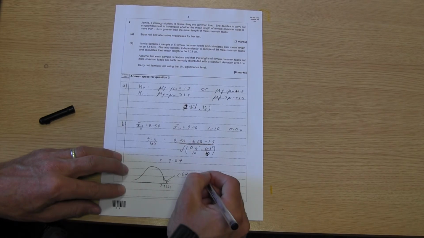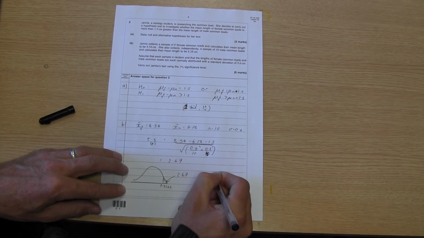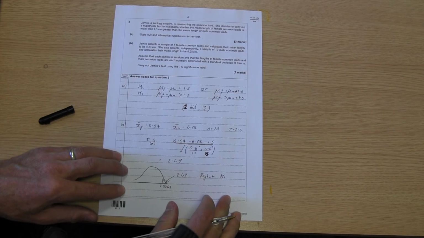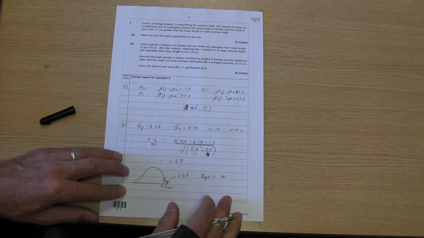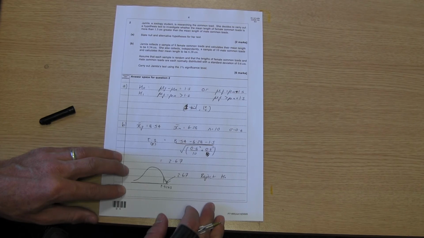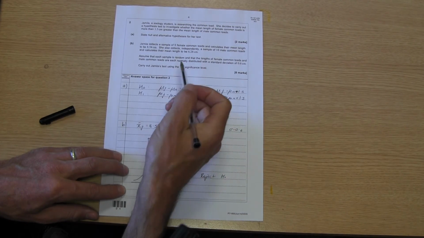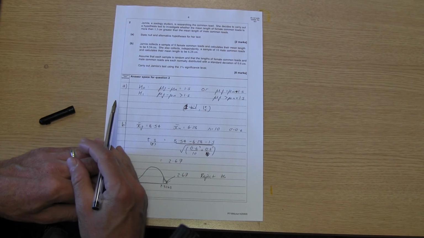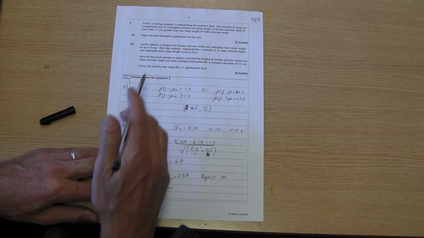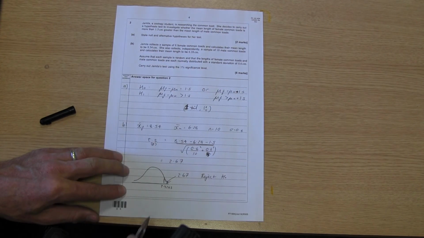So, what we're going to do on that basis is we're going to reject H0. We have sufficient evidence to reject the null hypothesis, and we will make the conclusion here, which again we should make a careful note of. We will reject the null hypothesis and conclude that female common toads do exceed the mean length of male toads by more than 1.5 centimetres. And that concludes the test.